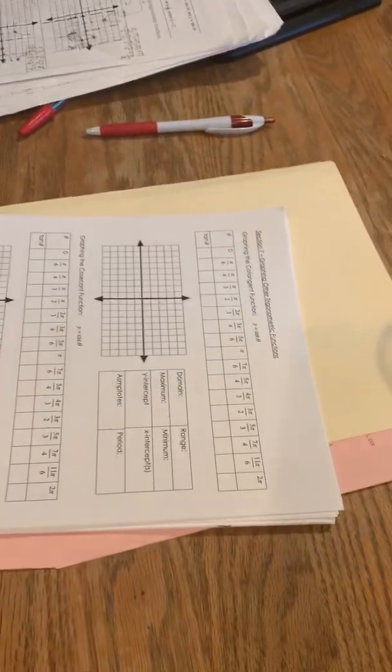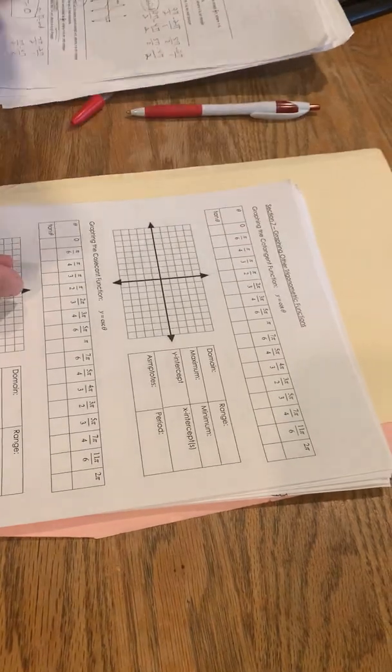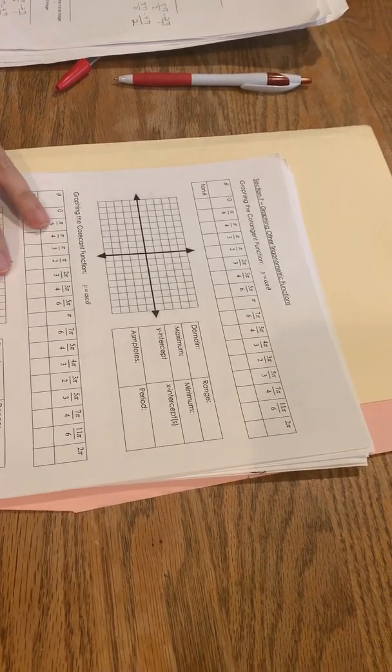Okay, page 13, the notes. It says we want to graph y equals cotangent theta and then cosecant theta. Cotangent is the reciprocal of tangent. So basically, what I need to do is this.